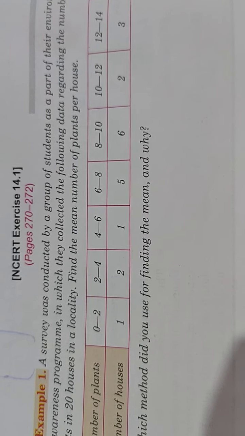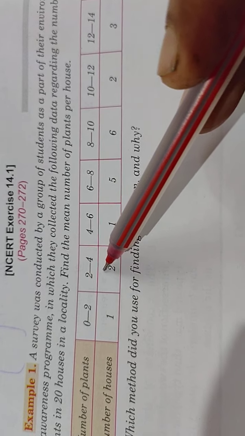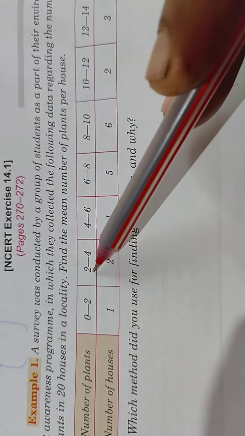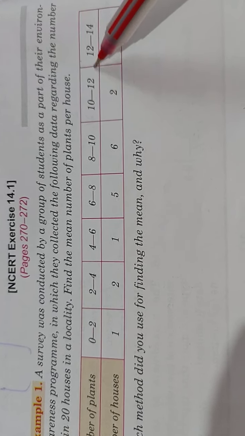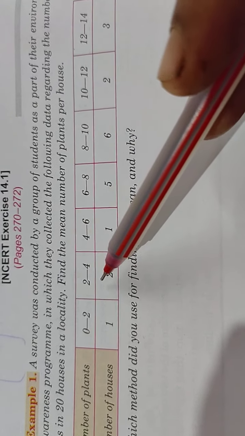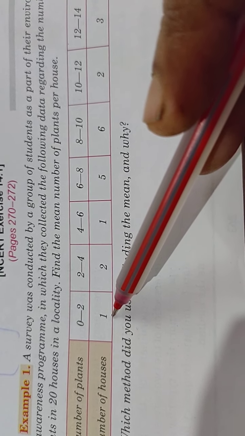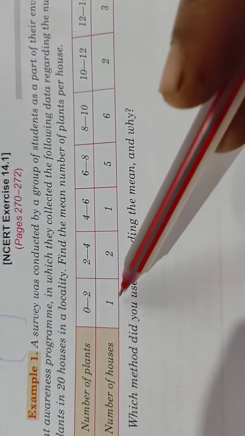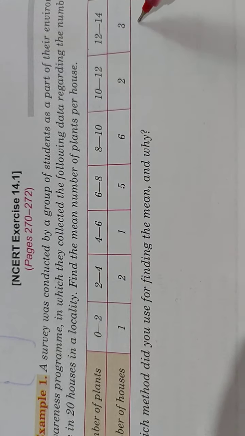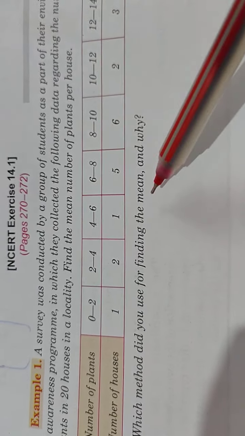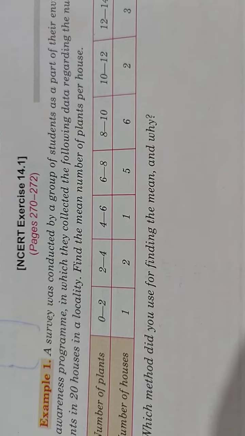Here this is the question of the first exercise. A table is given to us, number of plants 0 to 2, 2 to 4, 4 to 6. So the classes are given in the form of groups, hence it is called a grouped frequency table. The number of houses is nothing but frequency, this is fi. 1, 2, 3, these values are given to us and we have to find the mean. Here we will use the direct method.